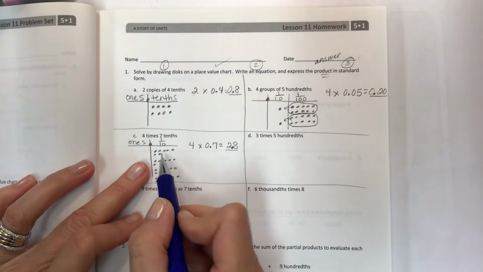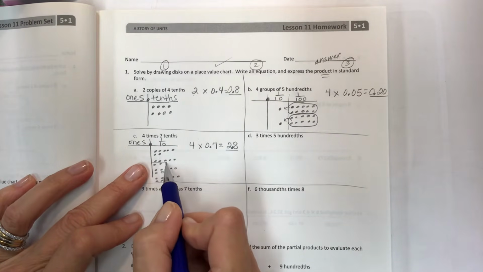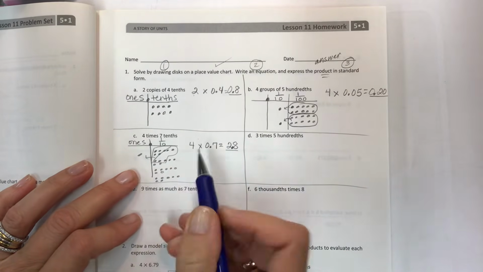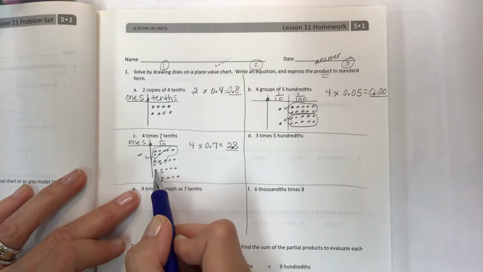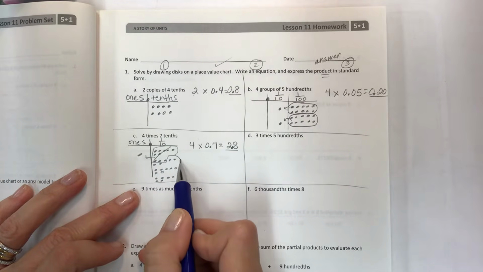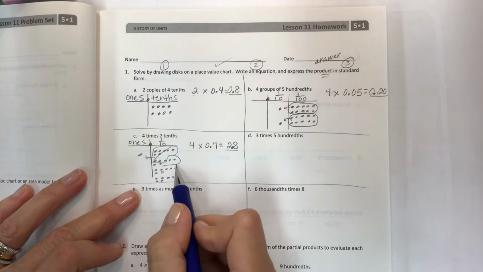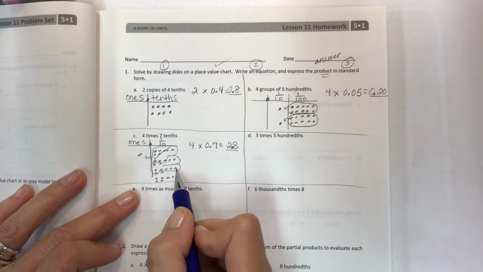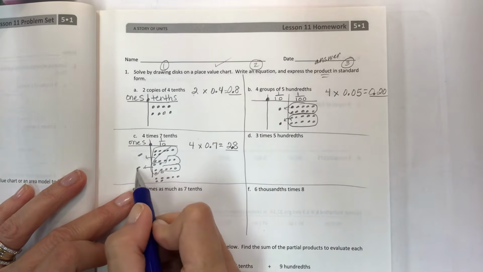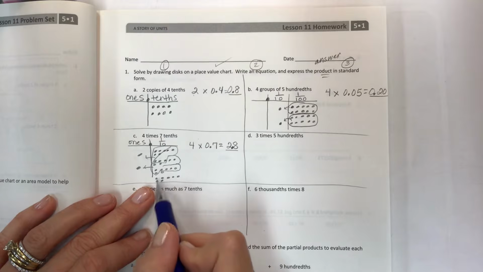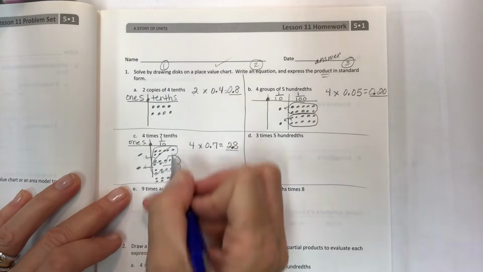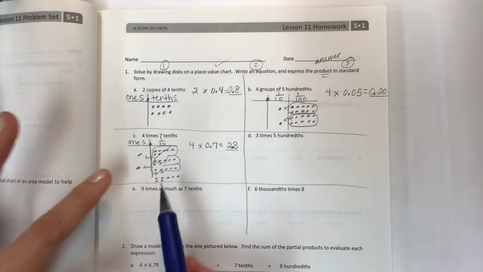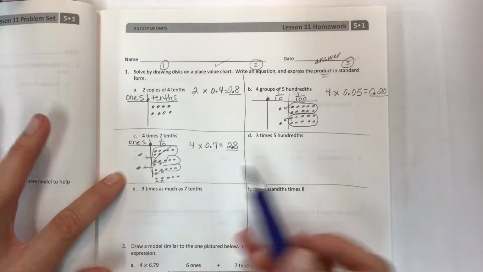If you were to regroup these, you would go 7, 8, 9, 10. Make a group of 10, move them over. Done. Make another group of 10. 1, 2, 3, 4, 5, 6, 7, 8, 9, 10. And then we'd have 5, 6, 7, 8. Here's the 8 that are still in the tenths place, and here's the 2 that are in the ones place. So you have a picture of your equation and your answer.